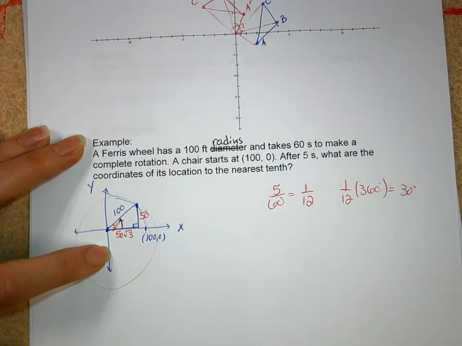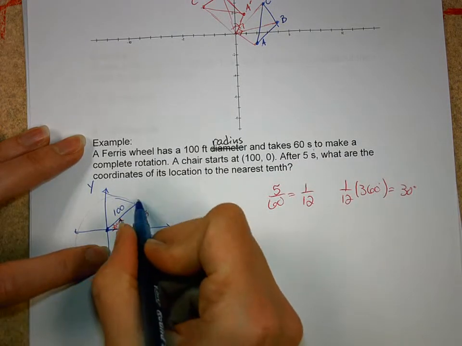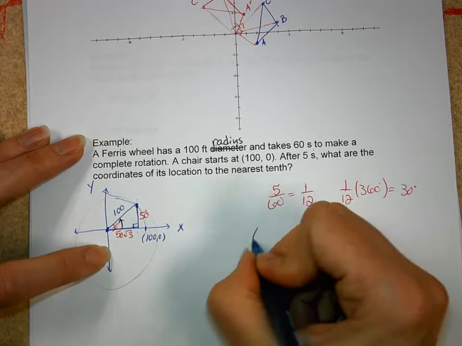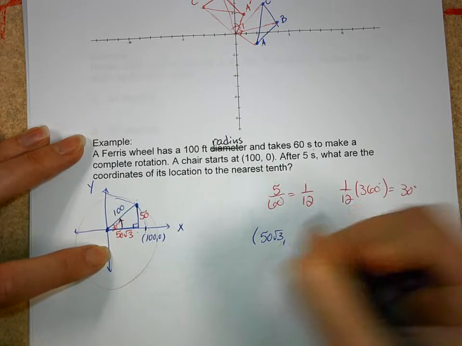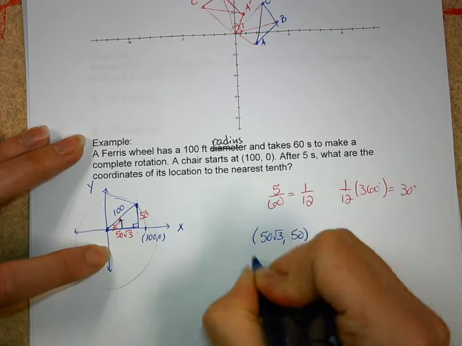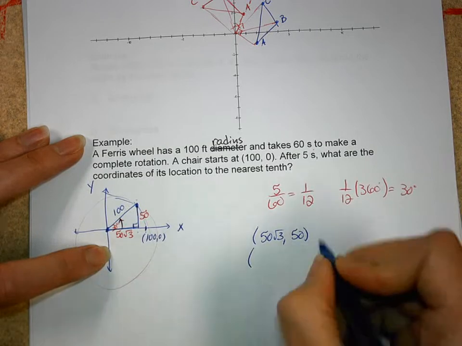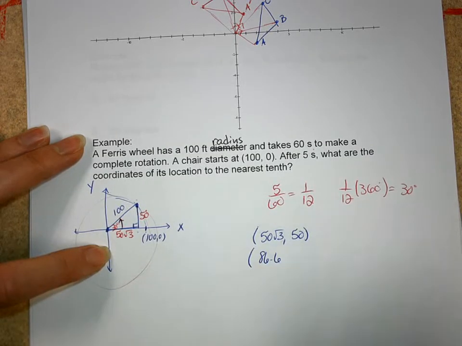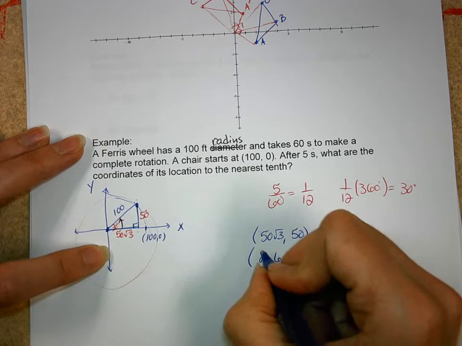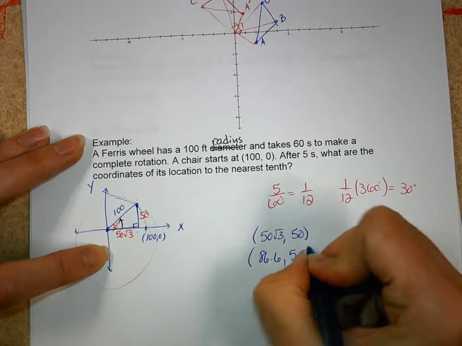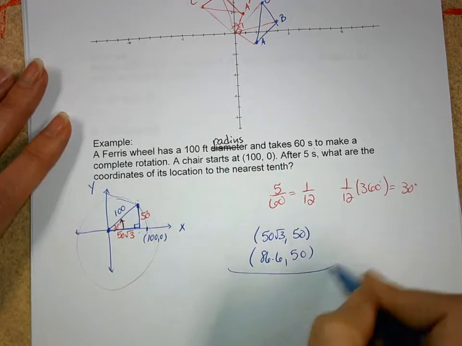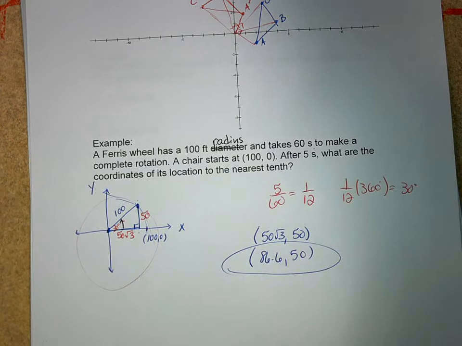So what are going to be my coordinates? Well, your coordinates are your x and y values for this. So that's 50 root 3, and this would be 50. If I plug this into my calculator to the nearest tenth, I get 86.6, and then I get 50. And those would be in feet. So that would be your new location. Kind of a fun thing to do.